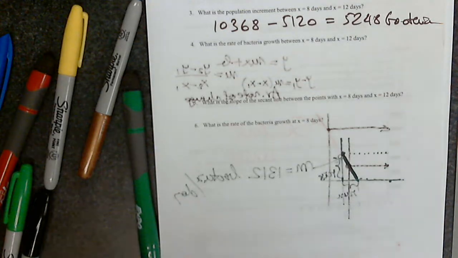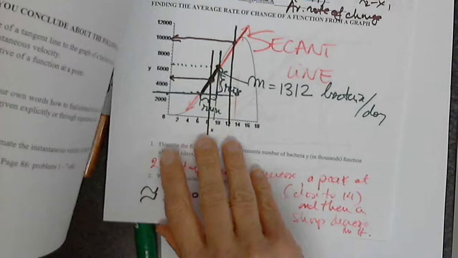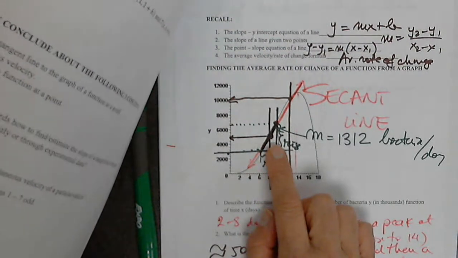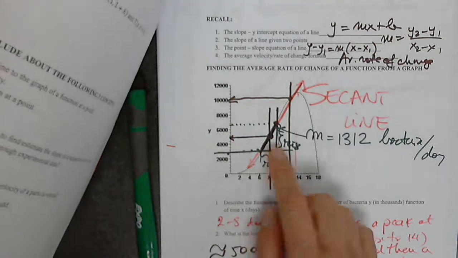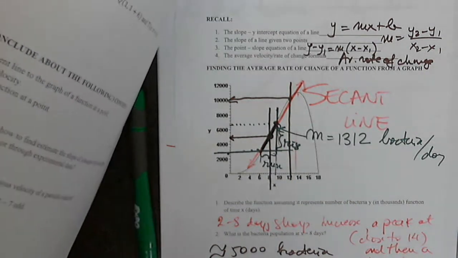That's the instantaneous velocity. The bacteria, when they grow, they don't have an odometer.